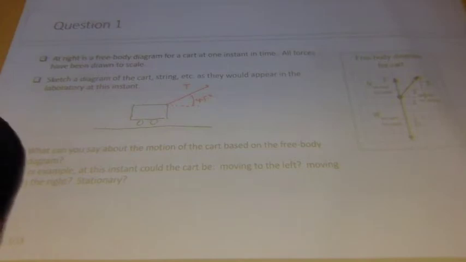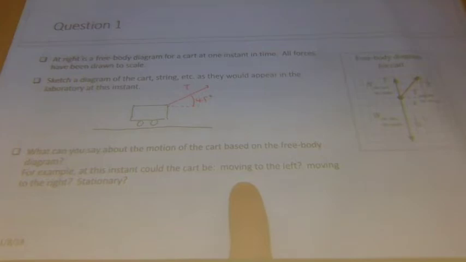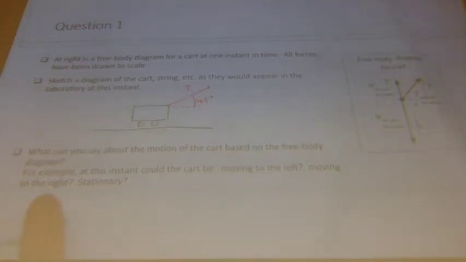Okay. For this question, I'm going to do a raise of hands. At this instant, could the cart be moving to the left? Okay. Moving to the right? Okay. Stationary? Okay.